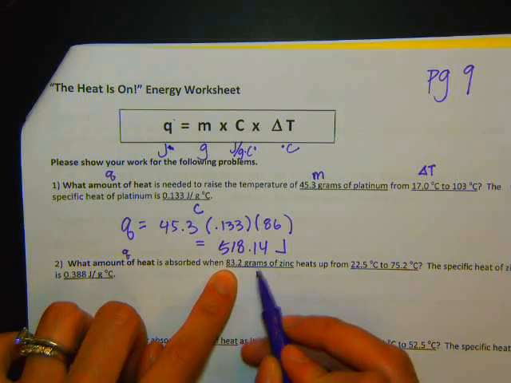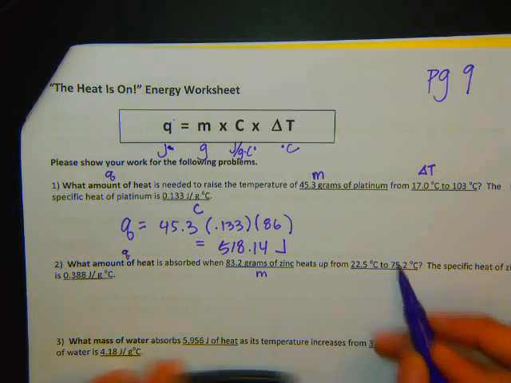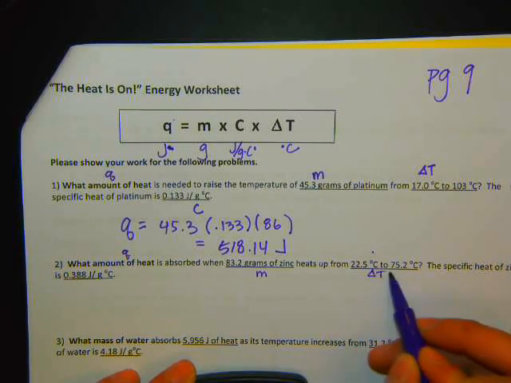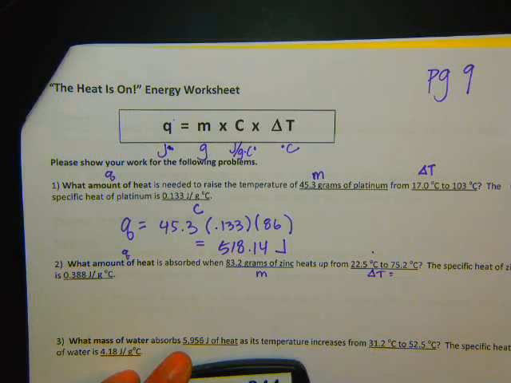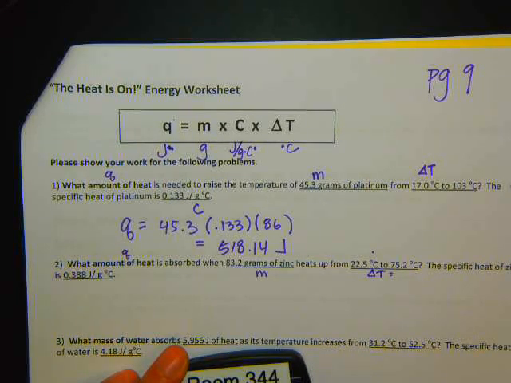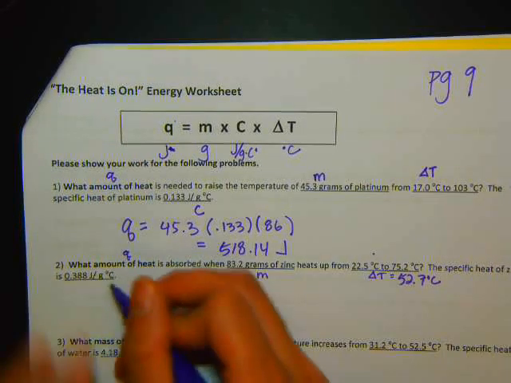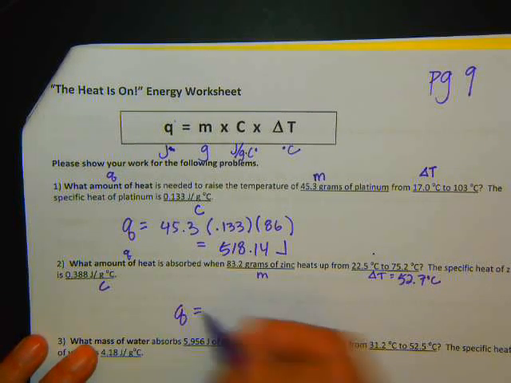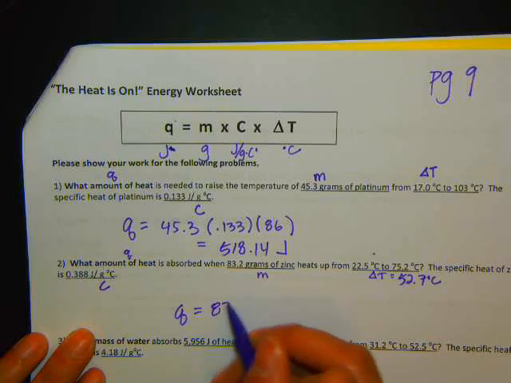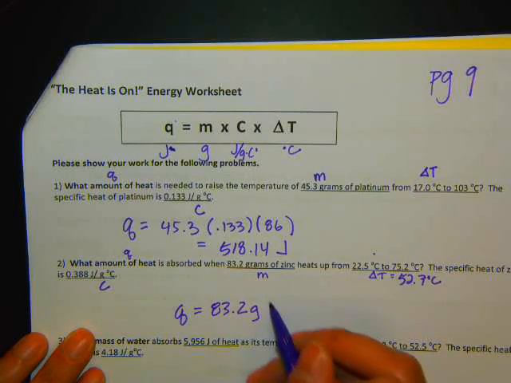83.2 grams. That's my mass. This is the change in temp, which is 75.2 minus 22.5, 52.7. Yes, 52.7 degrees Celsius. The specific heat is, so that's the C. So again, we just plug everything in. No conversions here.